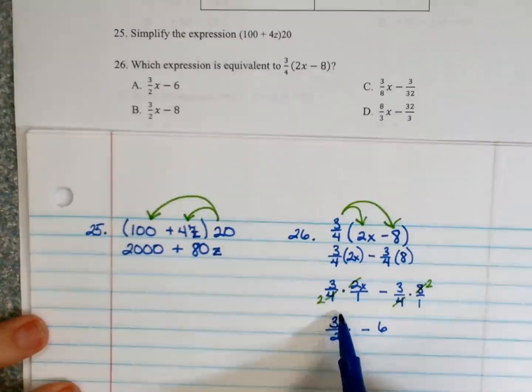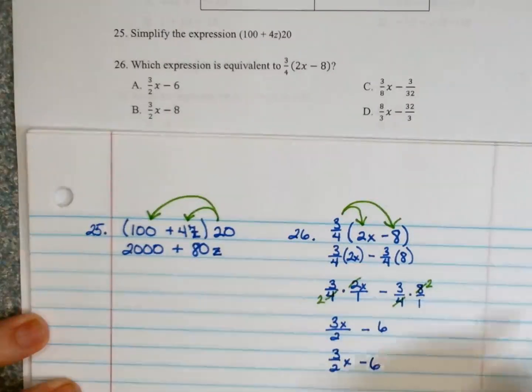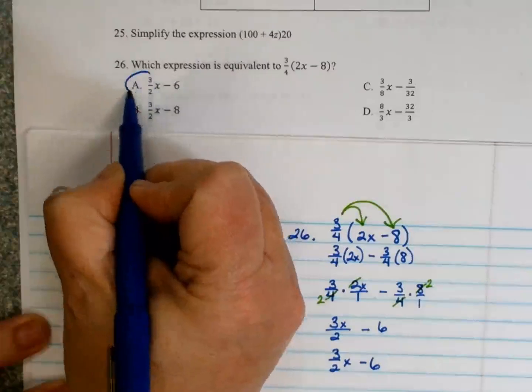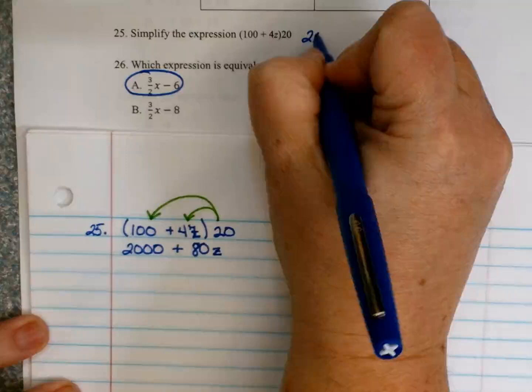Okay, so 3x divided by 2 is the same as 3/2 x minus 6. So that's going to be A.